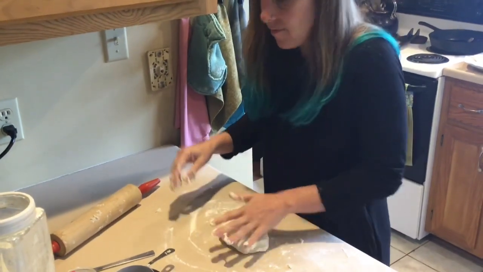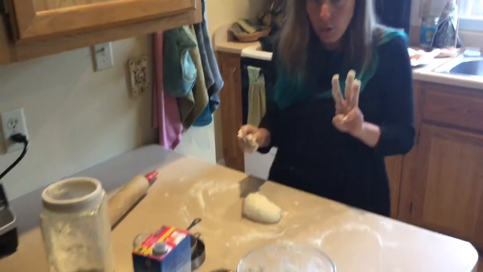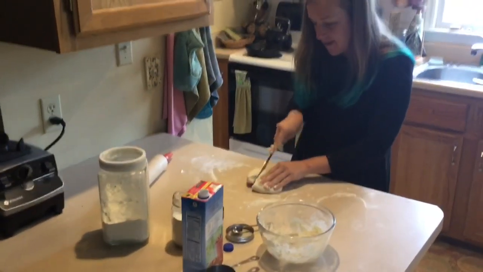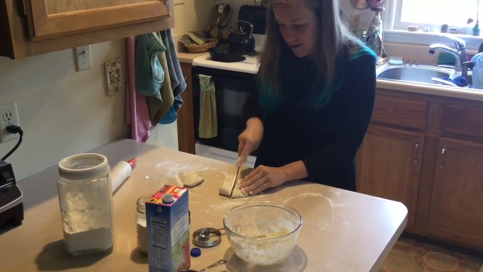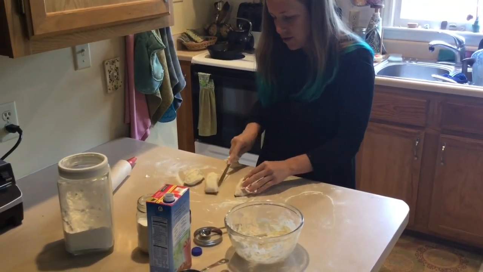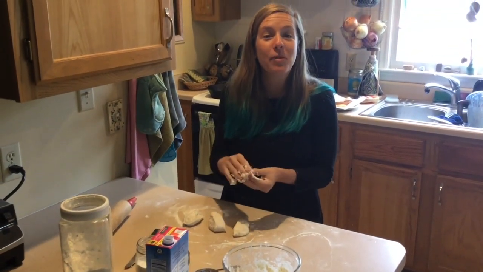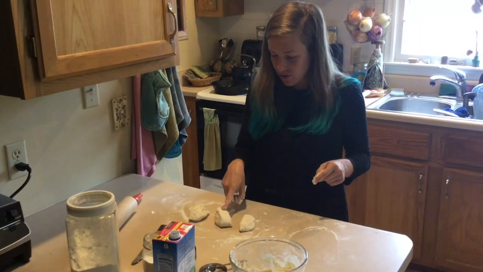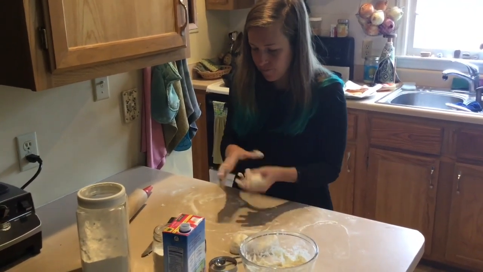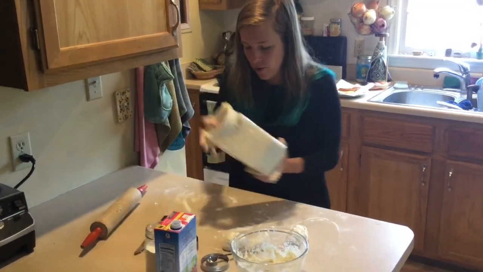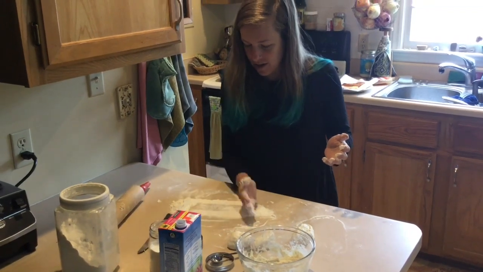Okay. Now that I made my dough, I'm going to cut it into 3 pieces. 1, 2, 3. And since we are practicing Spanish today, let's count in Spanish. 1, 2, 3. We have tres, or 3 pieces of dough. I'm going to sprinkle some more flour. Oh, that's a lot. I don't need that much.